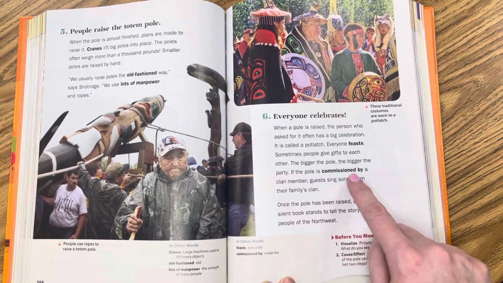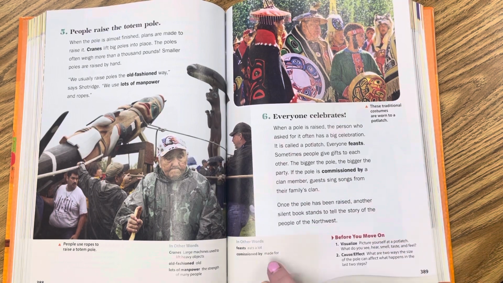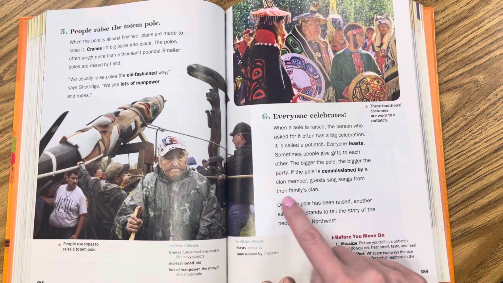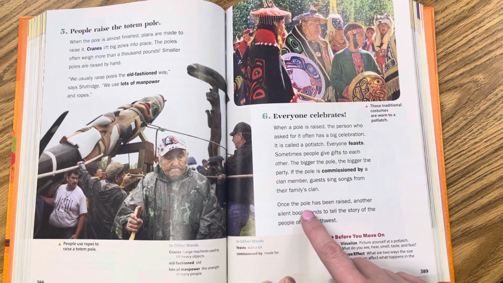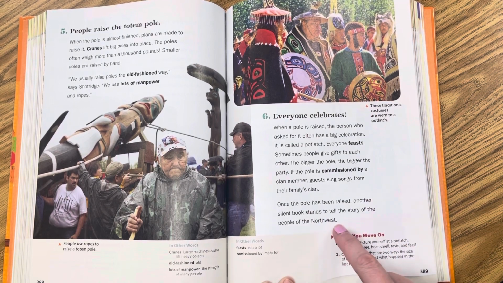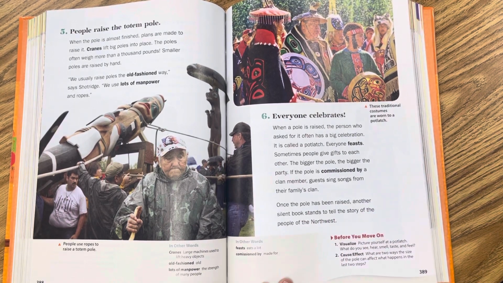If the pole is commissioned by a clan member or made for a clan member, guests sing songs from their family's clan. Once the pole has been raised, another silent book stands to tell the story of the people of the Northwest. And that is the end of our first reading.